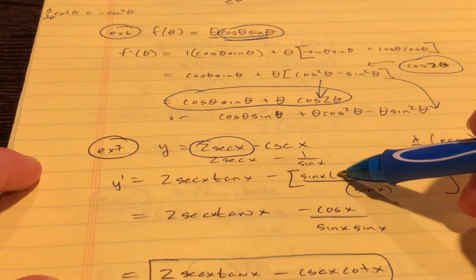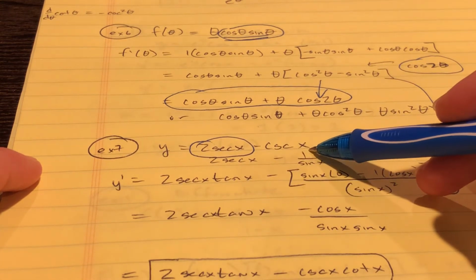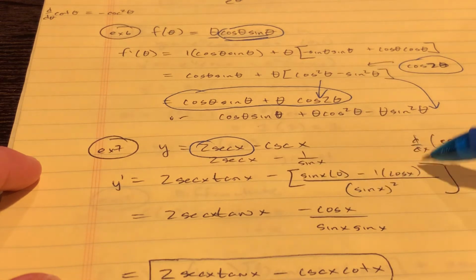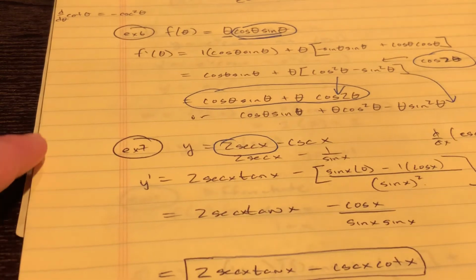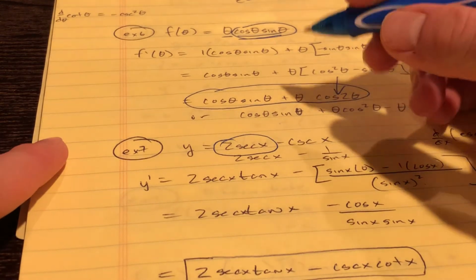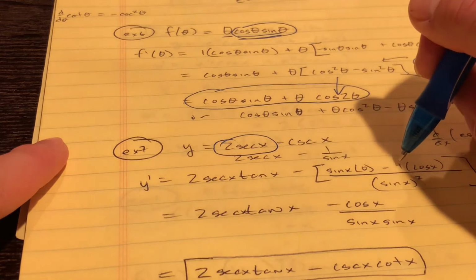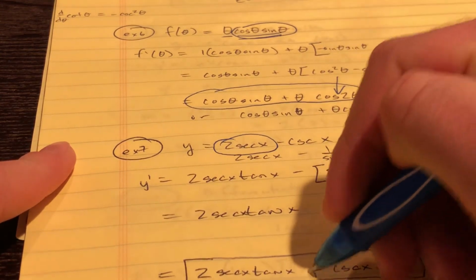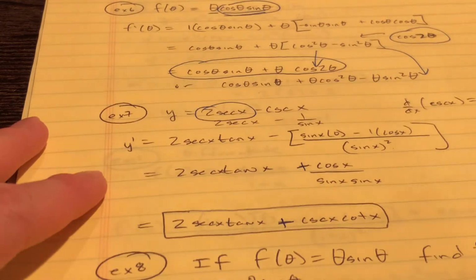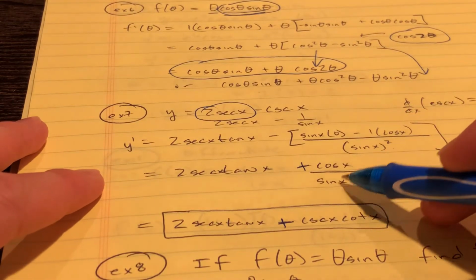Low d high, which is 0, minus high, derivative of low is cosine, all over low squared. Oh, be careful here. The negative times a negative, subtract a negative, there's a positive, so I'm going to boo-boo. You have cosine over sine squared, which is sine times sine.